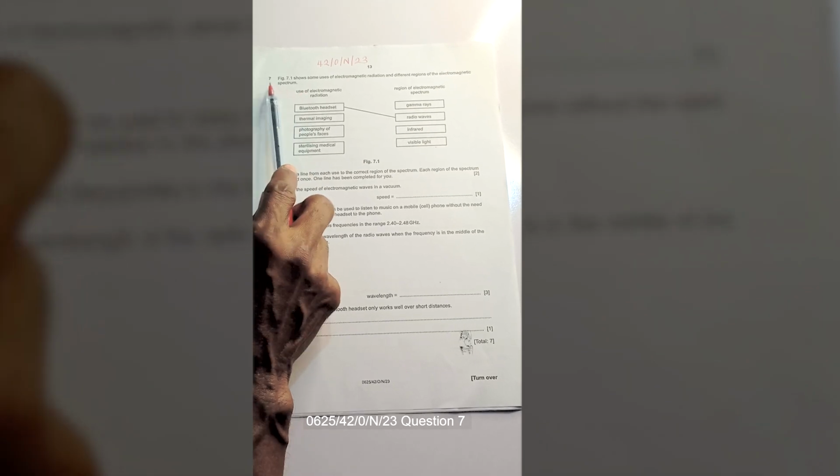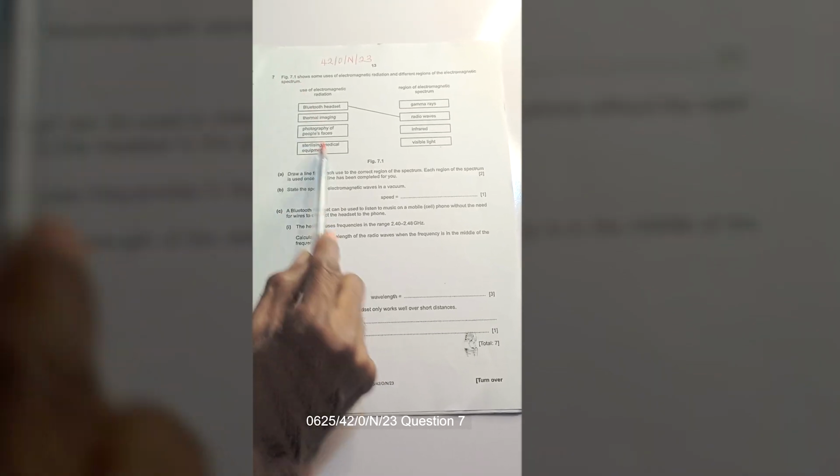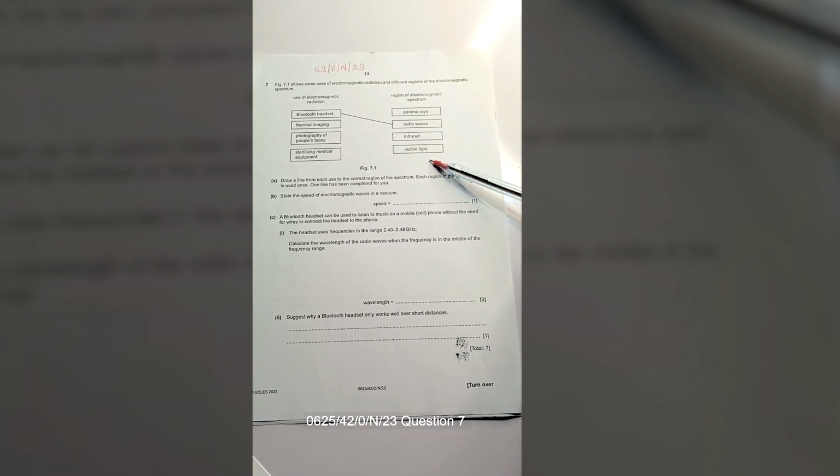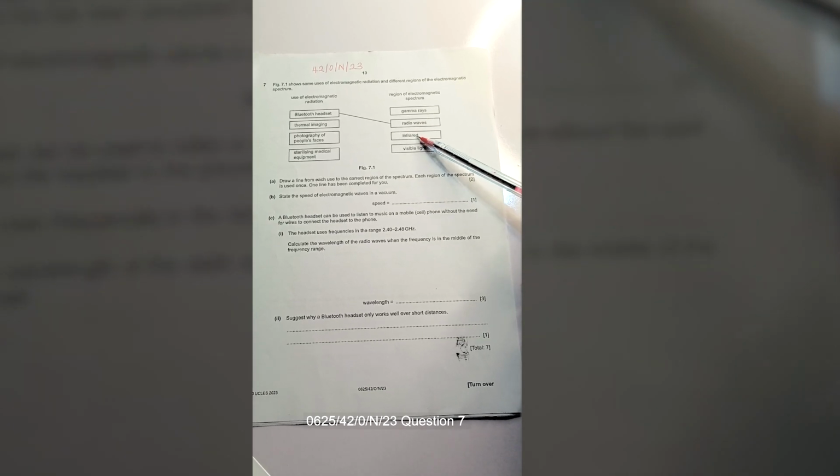As you can see, figure 7.1 shows some uses of electromagnetic radiation and different regions of the electromagnetic spectrum. On this side you have the regions: gamma ray, radio wave, infrared, and visible light.